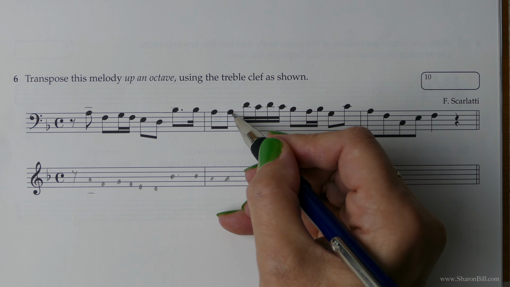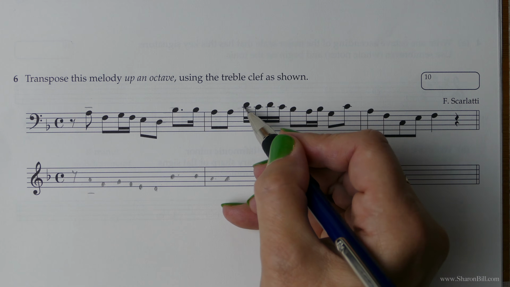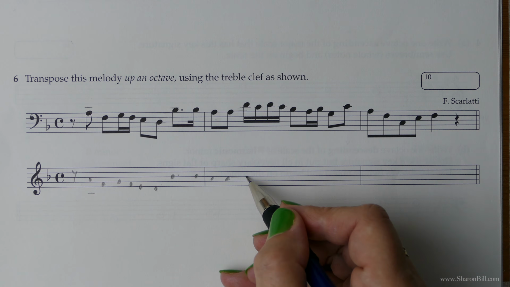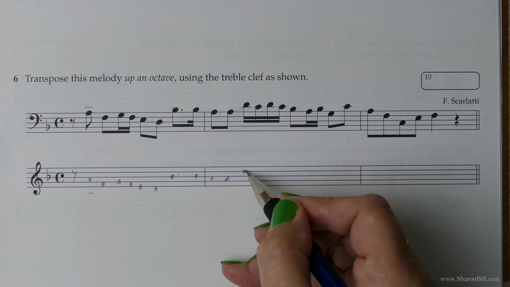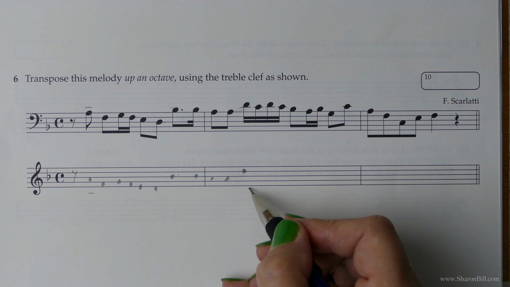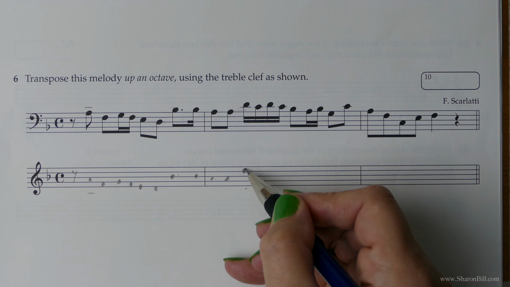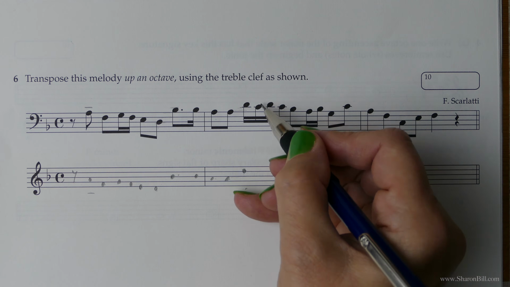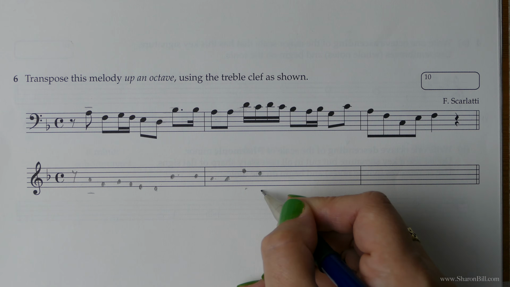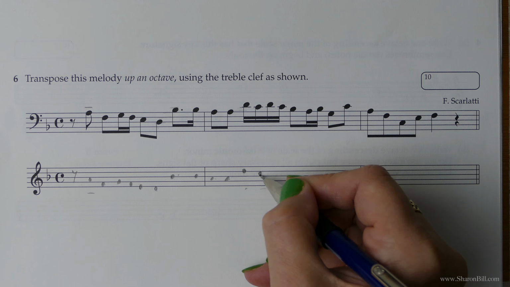Now we're going to be going 1, 2, 3, 4, line, space, 1, 2, 3, 4 takes us to the D. Here that's the D above middle C, and so we're a D an octave above that, that's correct. Down a step takes us to C. This is middle C, so we should be 1 octave above that, and that's correct.